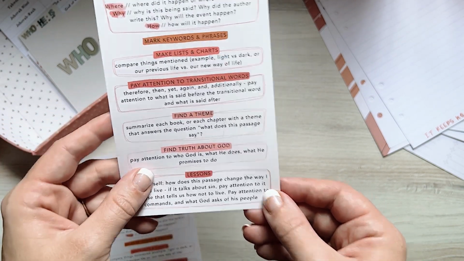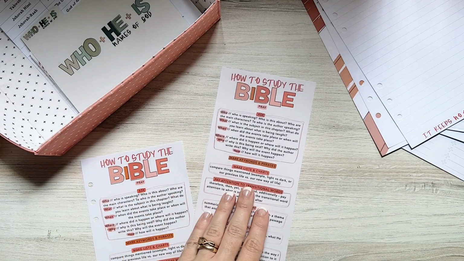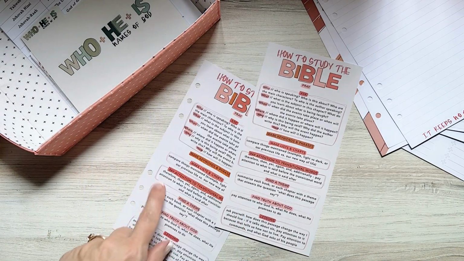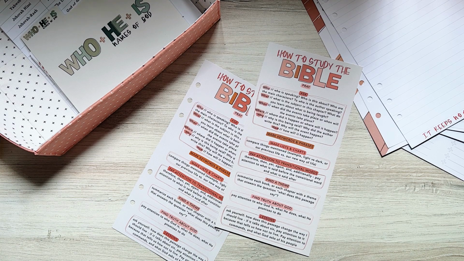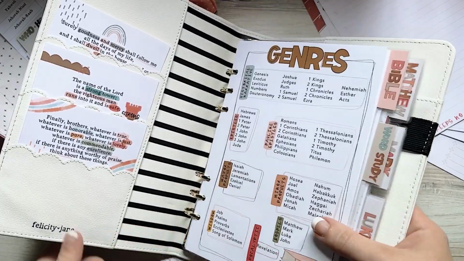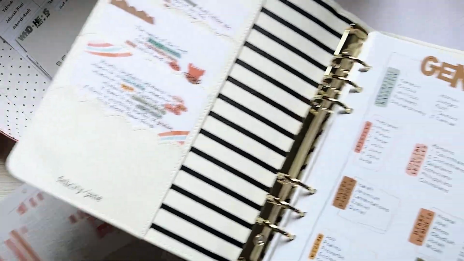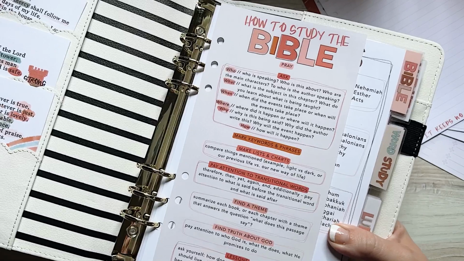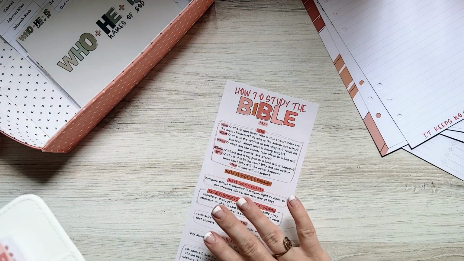and then lessons. So I'm going to keep this one in my Bible, and then I'll probably print off 2, but I've got my journal that has all my dividers in it. So I'll probably stick this one in here so I can always have it, and then the other one can just go in my Bible.